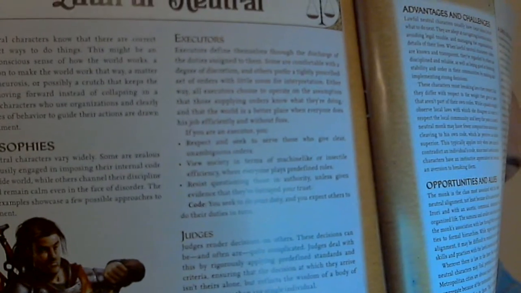Lawful neutral characters vary widely. There are some zealous enforcers busily engaged in imposing their internal code on the outside world, while others channel their discipline inward and remain calm even in the face of disorder. Monk type. Not every lawful is going to automatically attack a disorderly chaotic, but they don't love chaos. They have to keep at least an internal order of things in order to do different types of things. And they give some great things. They share a little bit about some of the different types. So you've got the executors, the judges, and the merchants. And all of these are very different in their codes of conduct and how they deal with things.